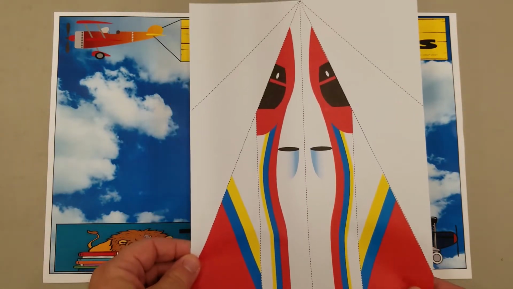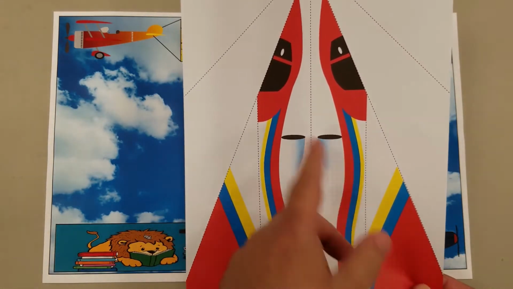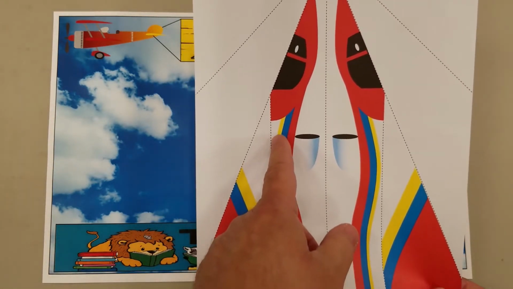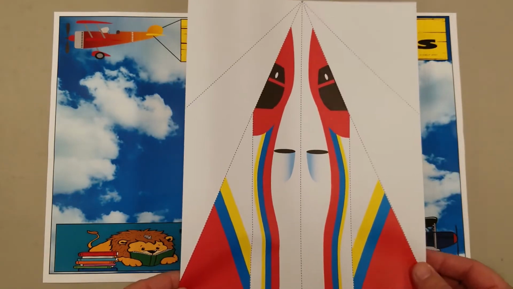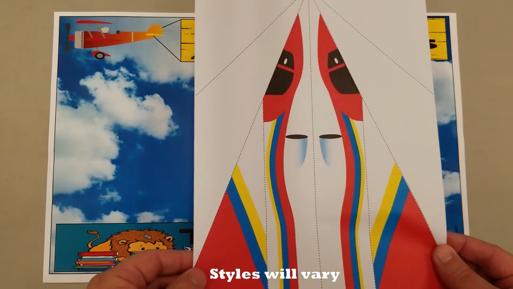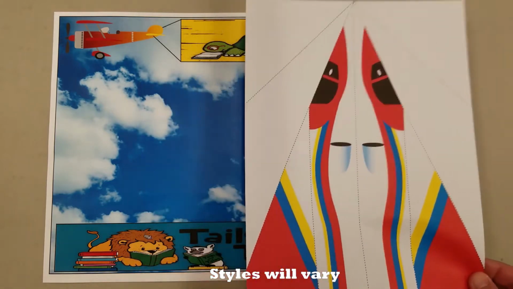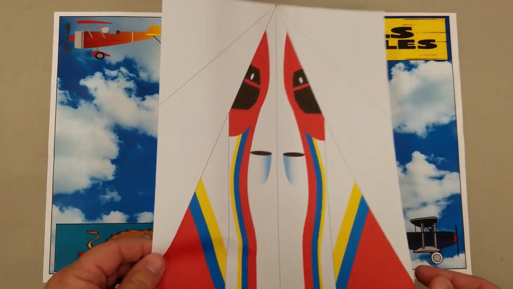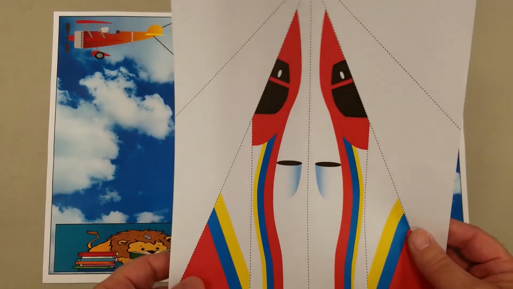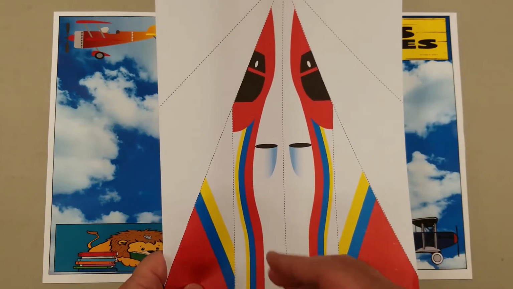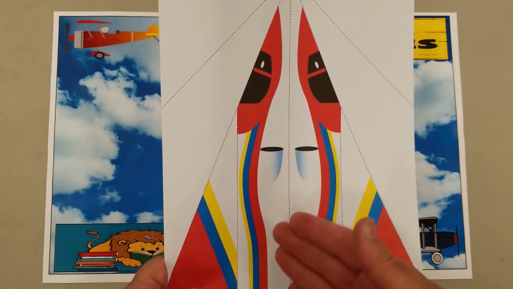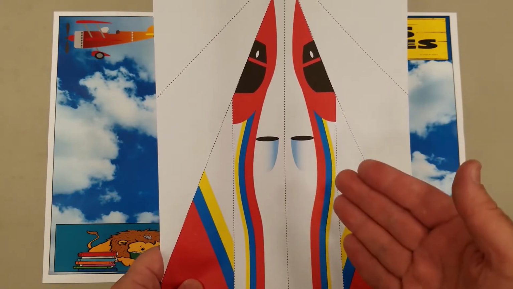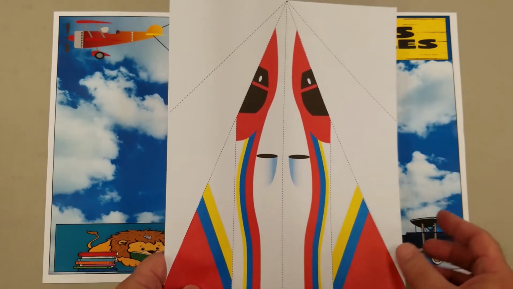Now, I will say that while mine looks like this, you can see I've got red and black, some yellow and blue striping and things. This may not be what your plane looks like. There will be other designs, so whatever you end up getting mailed in your kit, I hope that you'll enjoy it, and just follow the steps, which will be very similar to what I'm going to be doing with this one, but like I said, they may not all necessarily be the same type of plane.